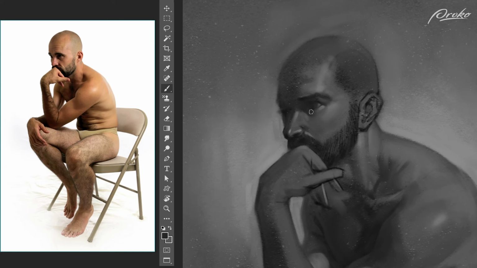I've also chosen to make the beard the darkest value in this painting. That, combined with the bright background behind, reinforces that the face is the focal point and other areas are secondary.